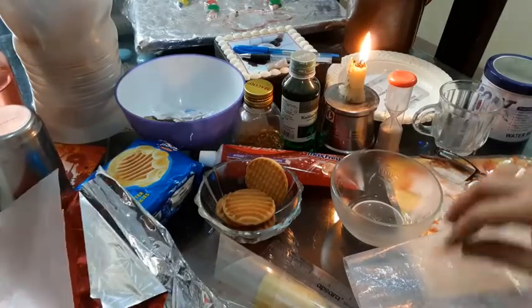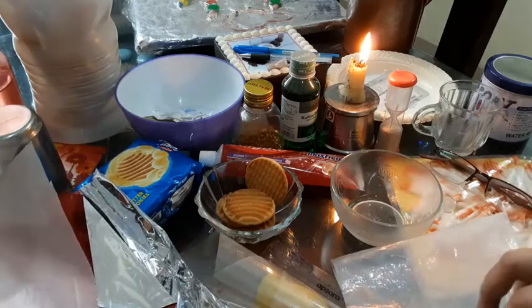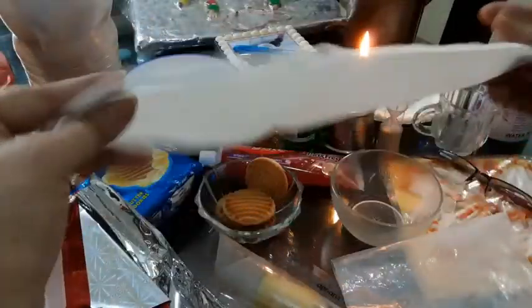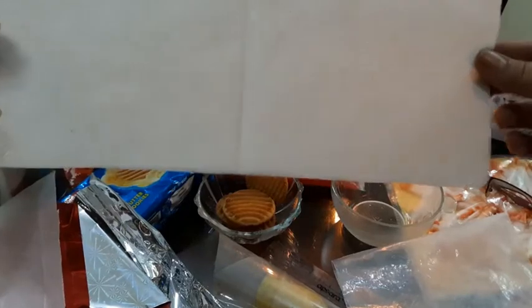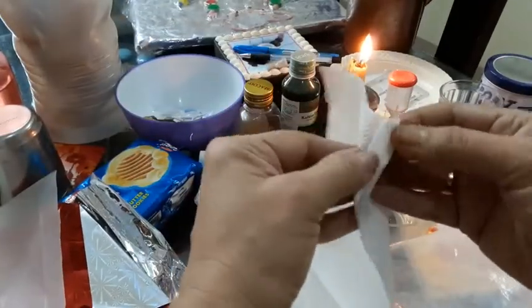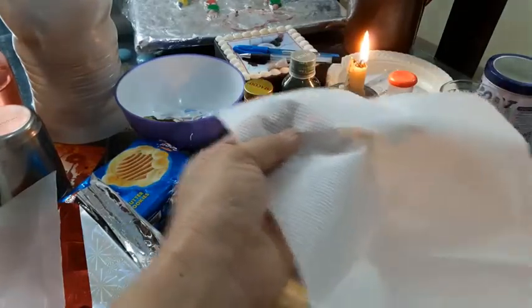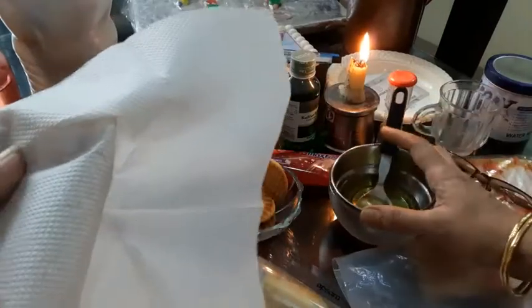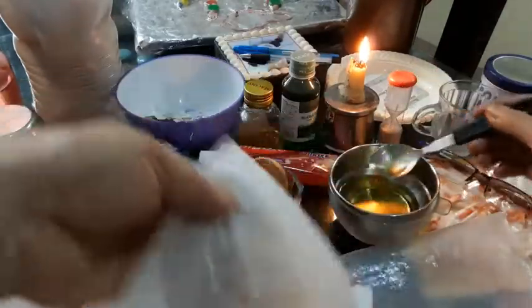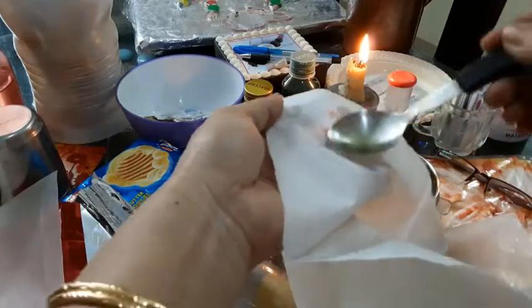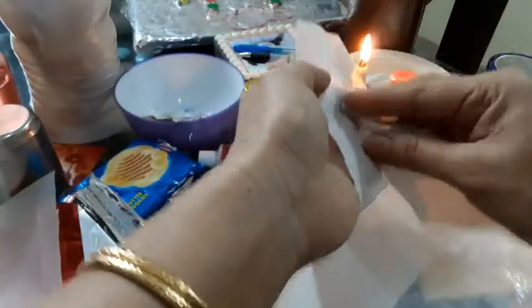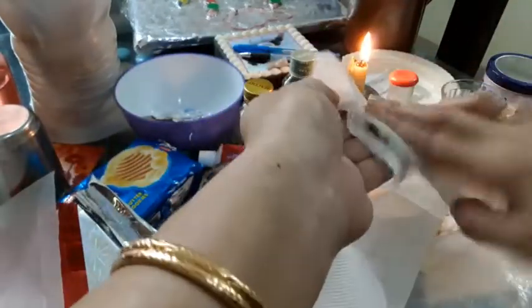Now let's do a small activity. Ma'am is having one butter paper with her. Now this butter paper, as you can see, is opaque. I am not able to see the candle flame at all through this. Now what I am doing is applying a little amount of oil. Ma'am is having some oil. See, this is the oil. Now I will apply a very little amount of oil here, and I am spreading the oil like this on this paper.